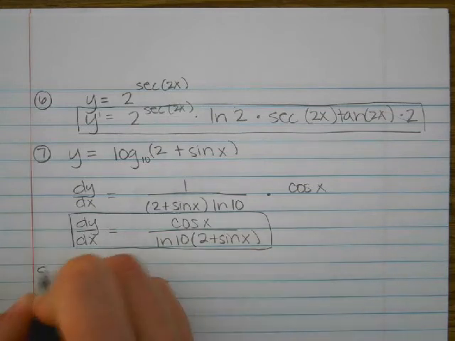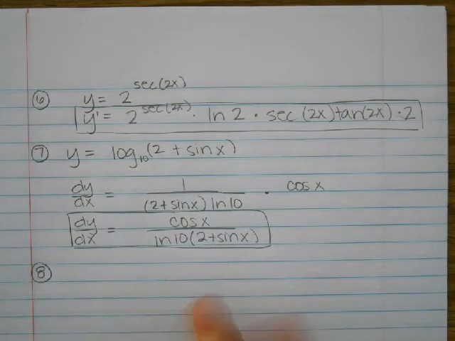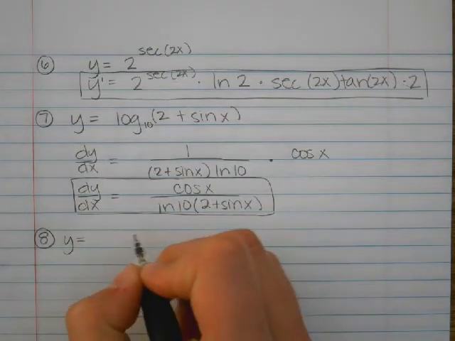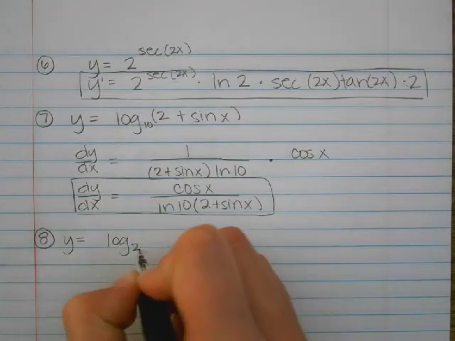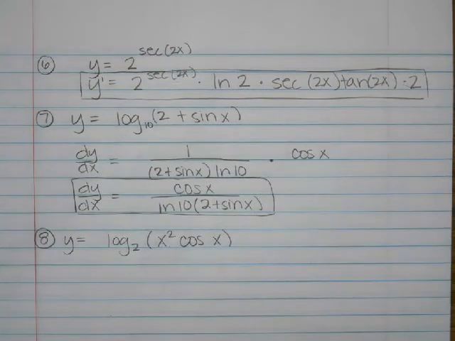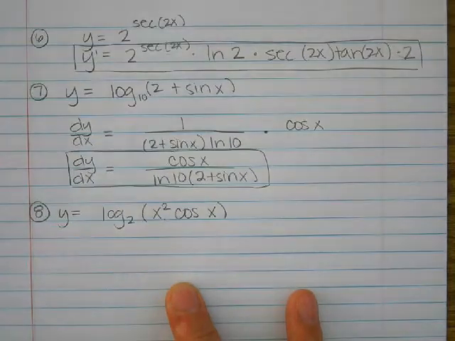All right, last problem. Woohoo! So this time we're going to say y equals log base 2 of x squared cos x. So we are doing the same rule that we did last time.